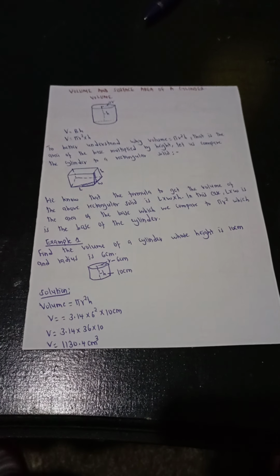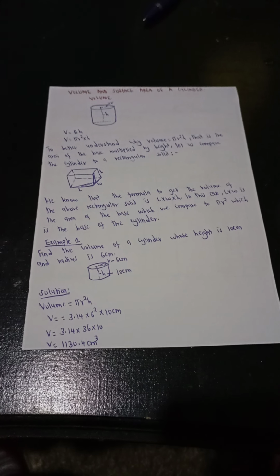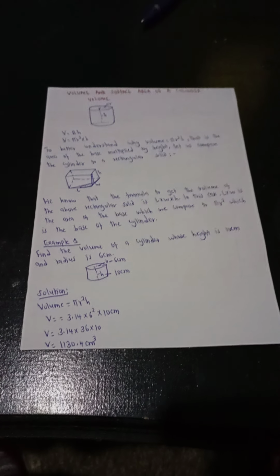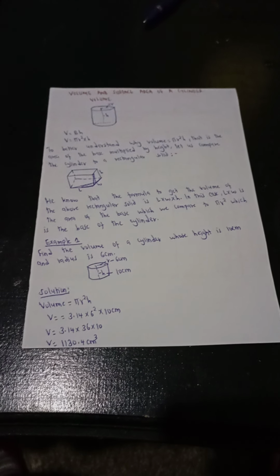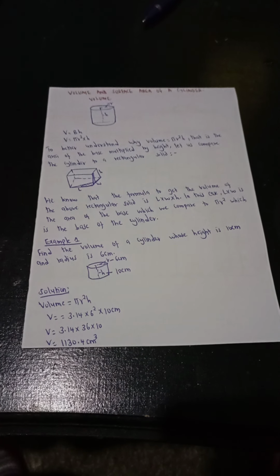We know that the formula to get the volume of the above solid is length times width times height. In this case, length times width is the area of the base, which we compare to pi r squared, which is the area of the base of the cylinder.